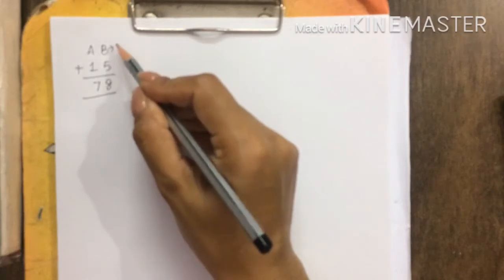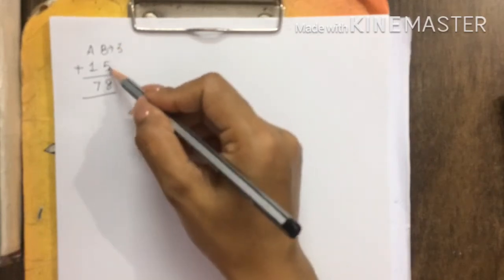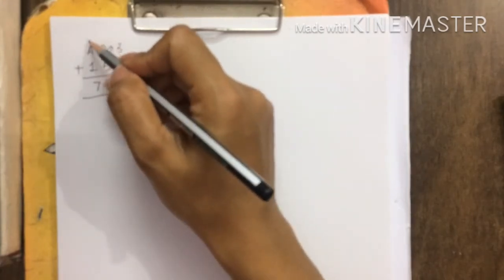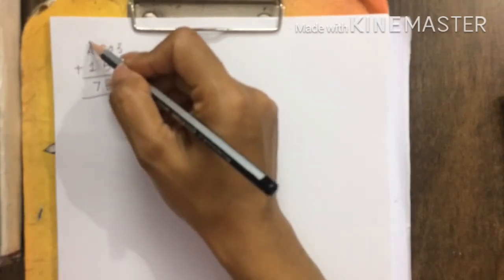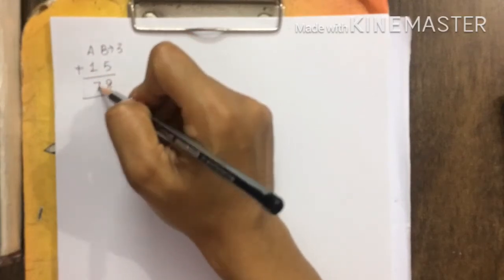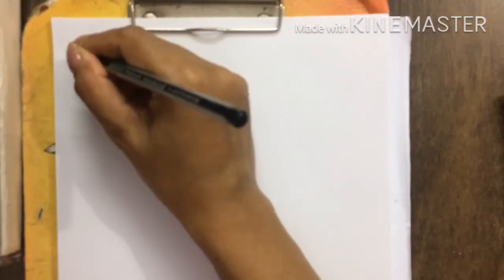So B can be taken as 3. So 3 plus 5 is 8. Now this time there is no carryover. So there is no carryover here. I have to work with this column. So what would A be? A digit added with 1 gives me 7. So A can be taken as 6.